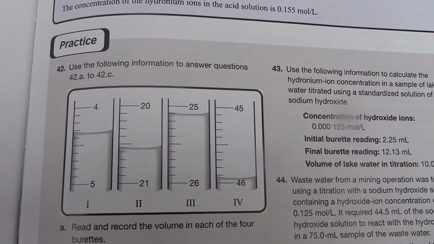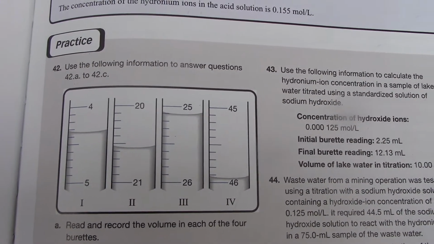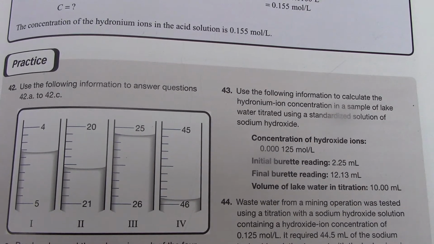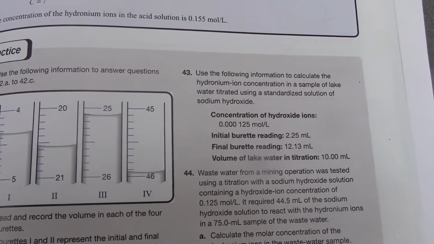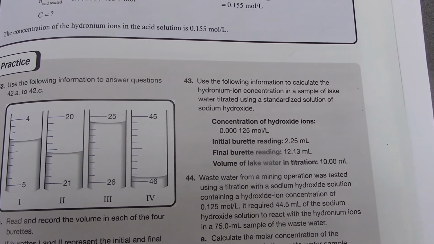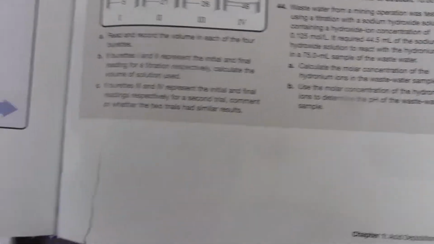Volume 1 is like 4.3 mL. Volume 2 is like 20.5 mL. Volume 3 is about 25.1 mL. And volume 4 is about 45.9 mL.